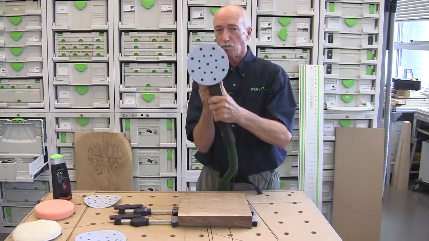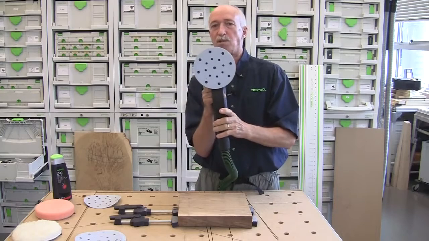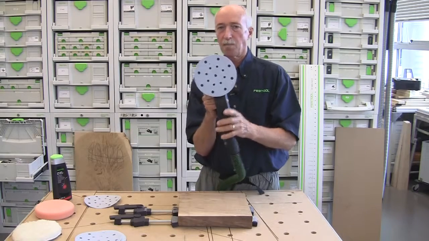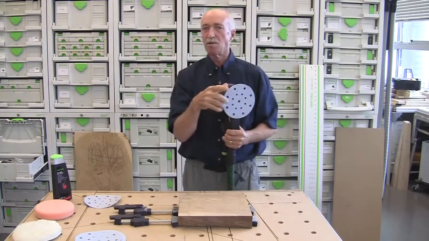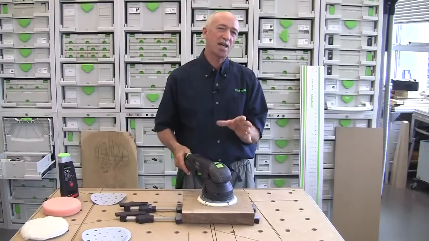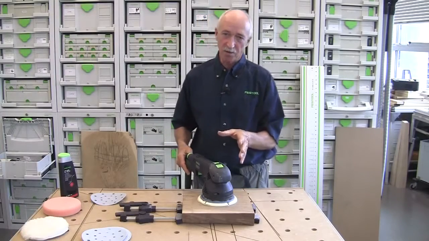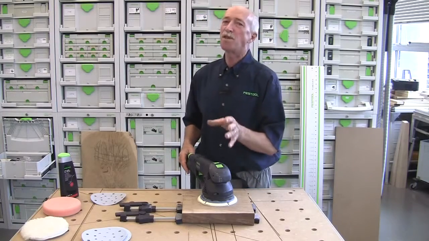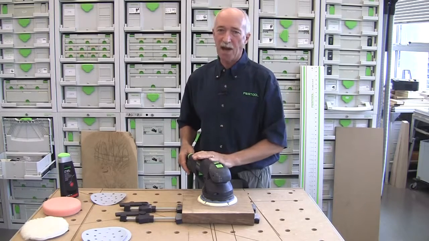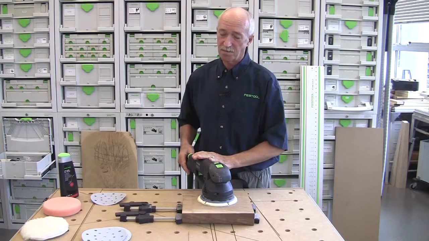Okay? So if you watch closely, I've got it on low speed, you can see the action. So it's not a disc sander, it's a Rotex dual action sander. We're going to use a sander that will sand as fast as a belt sander, but yet produce the most beautiful finish you can get with a hand sander. And I'd like to say it's going to do it 4 times faster than your random orbit sanders.